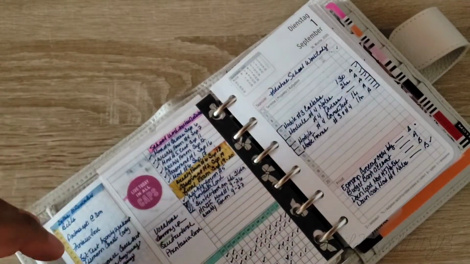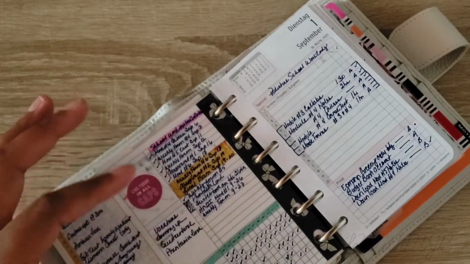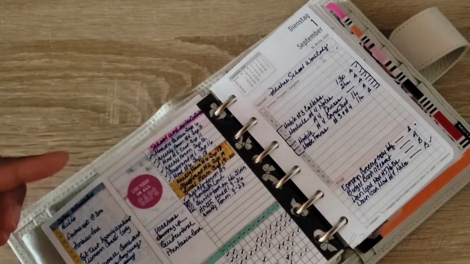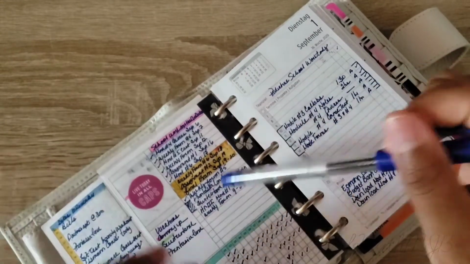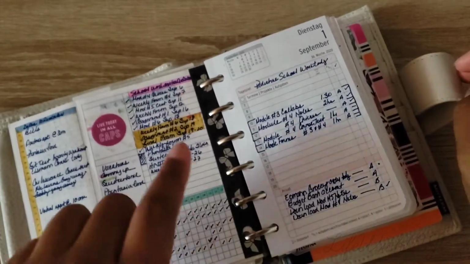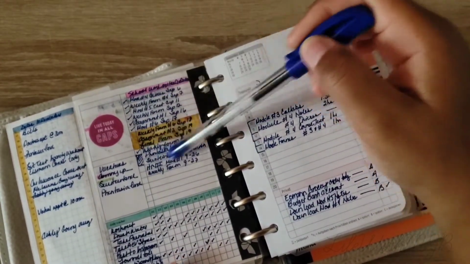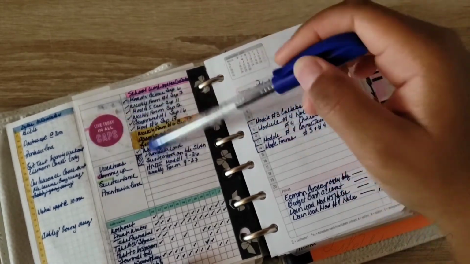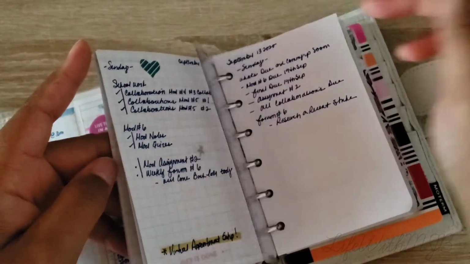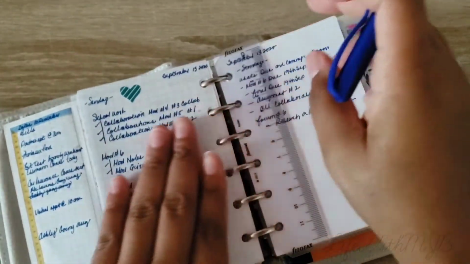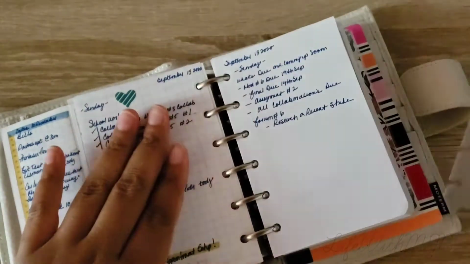I usually highlight something when I need to see it. I actually didn't realize that one of my assignments was due today, so I did it last night. Had I not had this reminder here, I would have completely forgotten it. So I'm just going to walk you through what I have set up today and probably add a couple more things in here. So I'm going to remove this.